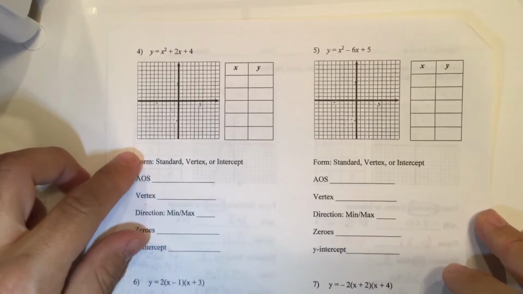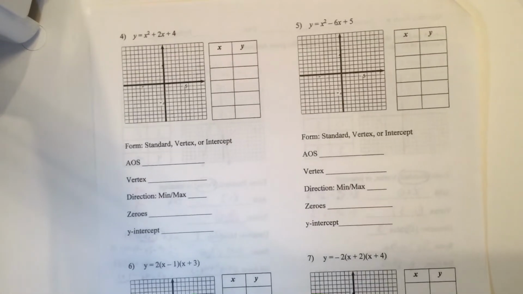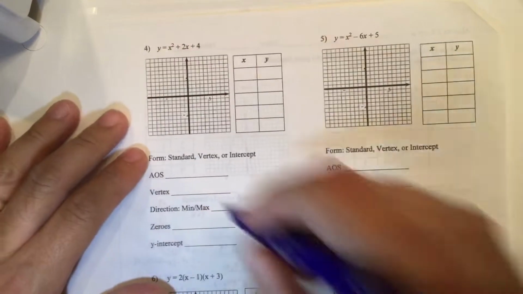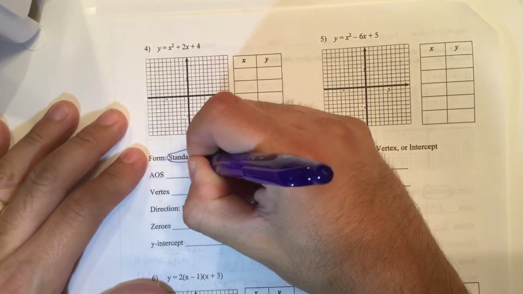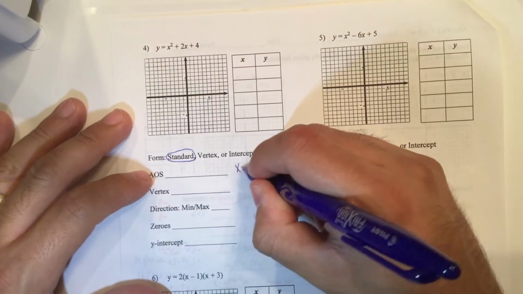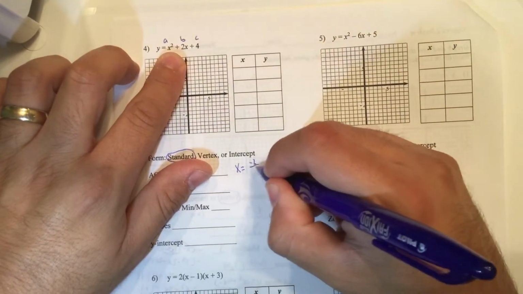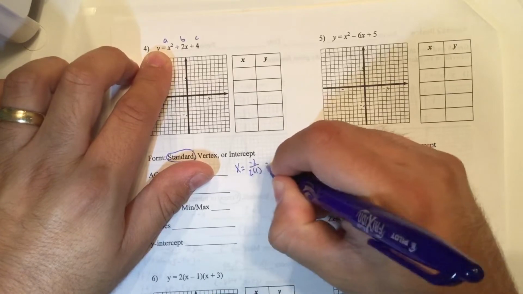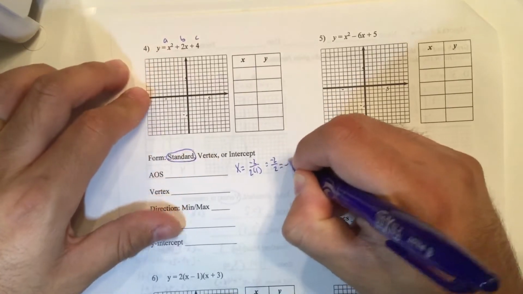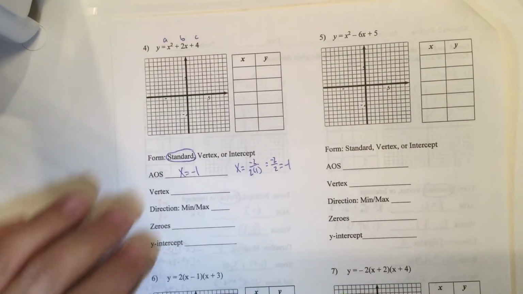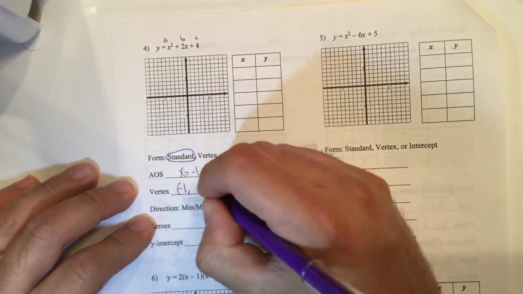All right, for number 4 through 7, same directions. So this x is directly squared, so I know that is standard form. Axis of symmetry, x equals, this is a, b, c, so the opposite of b over 2 times a. So negative 2 divided by 2 is negative 1, so x equals negative 1. Let's go ahead and plug negative 1 in for the x value of the vertex.